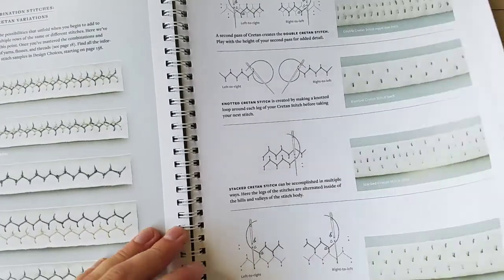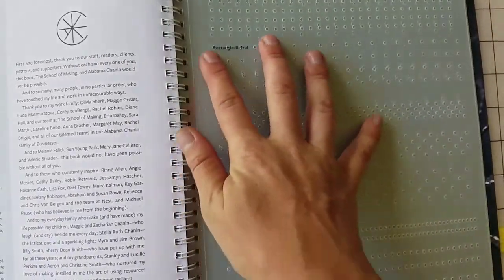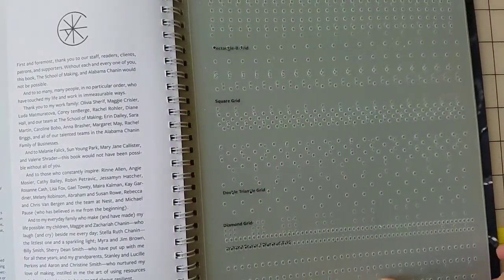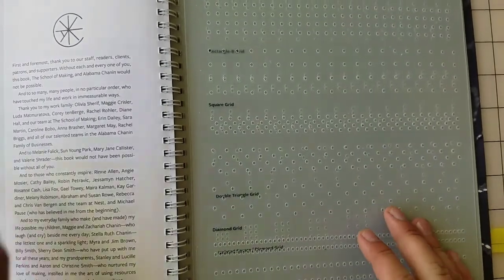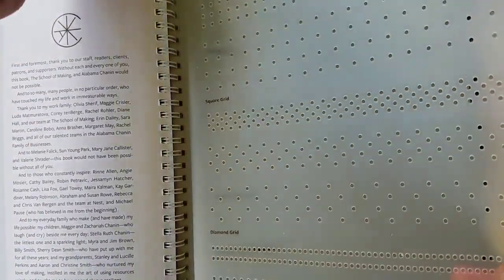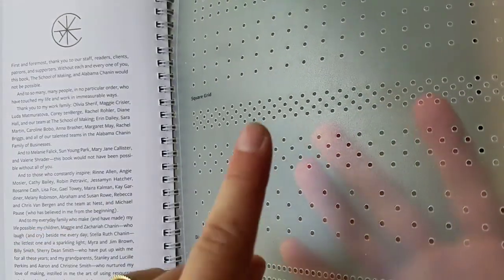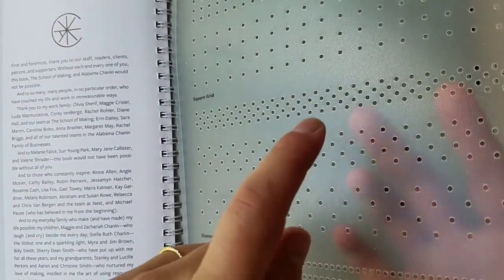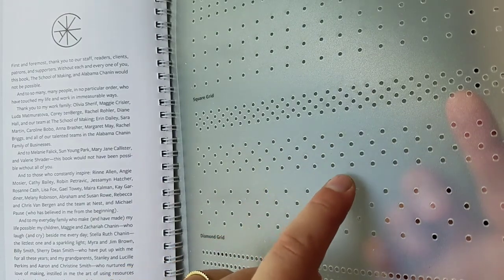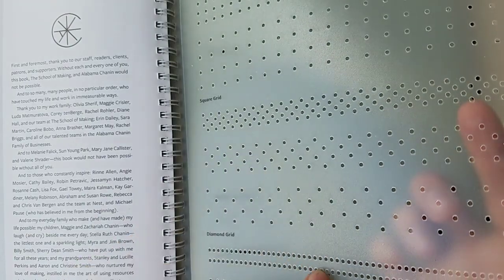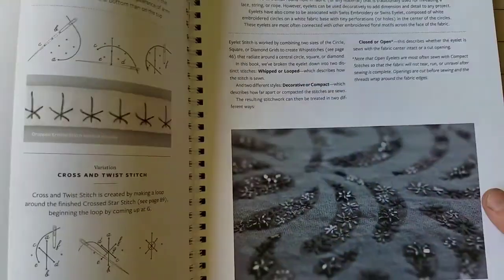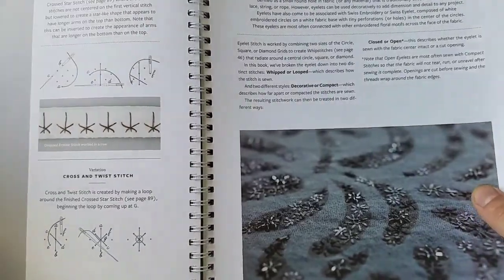And in the back there is a grid, so you could use this. These pop out, they're perforated, and you can use your marking pen to mark your fabric with these dots, and you'll have a grid for the stitching techniques that are covered in this book. So this is an excellent book.